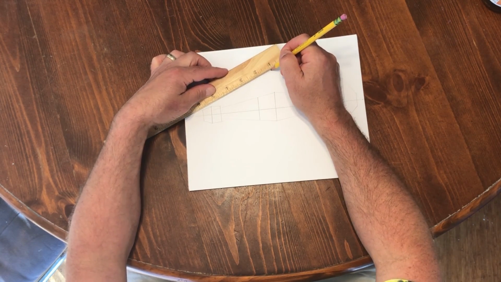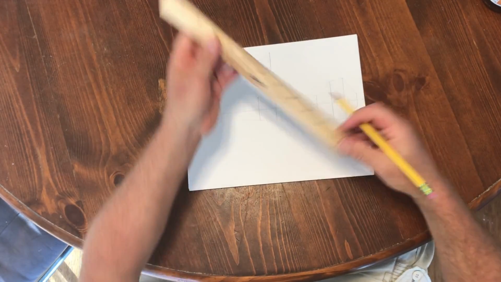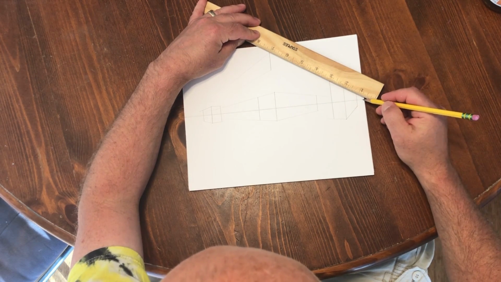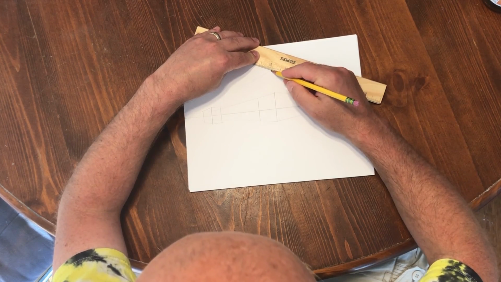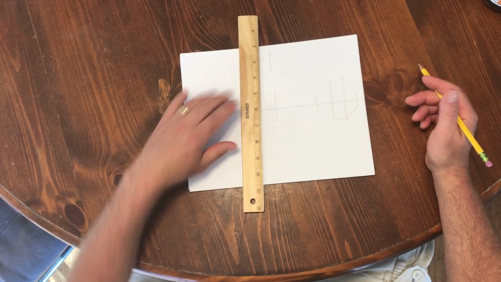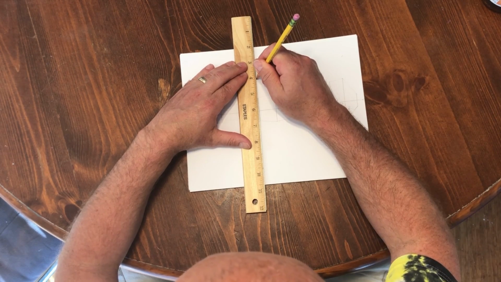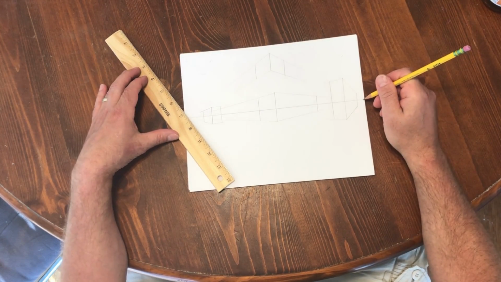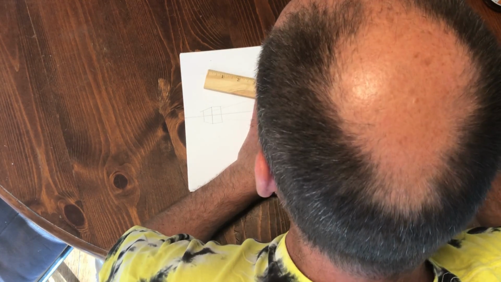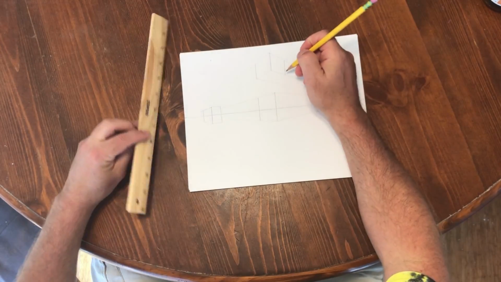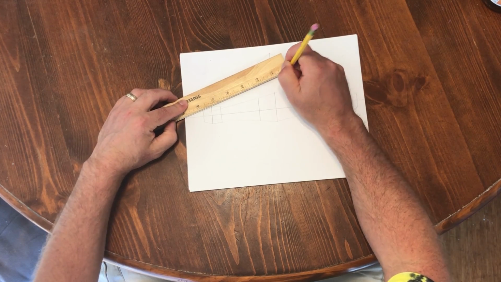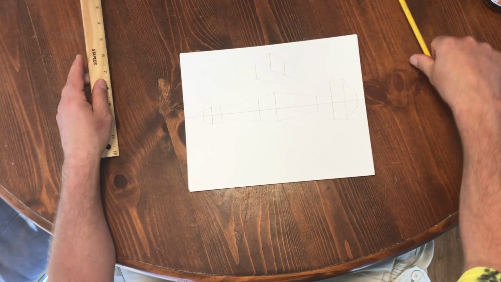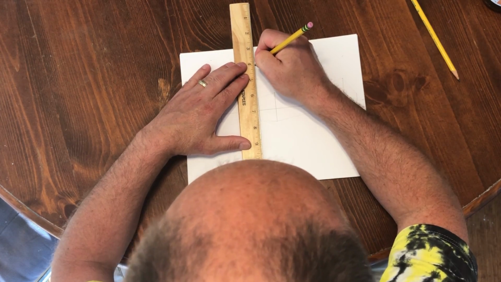1, 2, 3, 4 vanishing lines, 2 vertical lines, and then 2 more vanishing lines. 1 from there, and 1 from there. Okay. I'm going to go ahead and take a darker pencil here and darken that so you can see it.